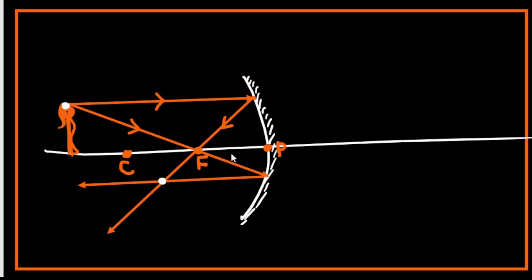Now, how do we know which part of the body of the object is there? The part of the object that will be there will be the head. Don't forget that the two rays were coming from the head. And their reflection meeting at this point will mean that the head of the image is there. So we can see that the image is here. So based on what you can see, let me redraw that.